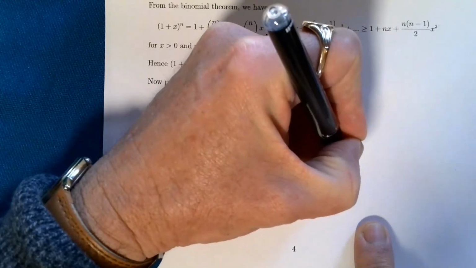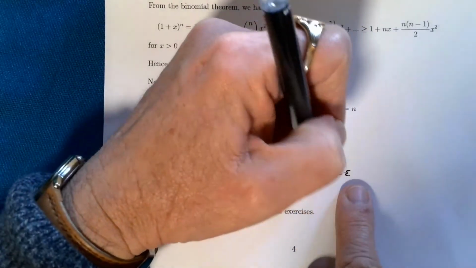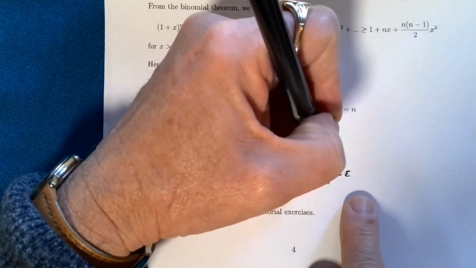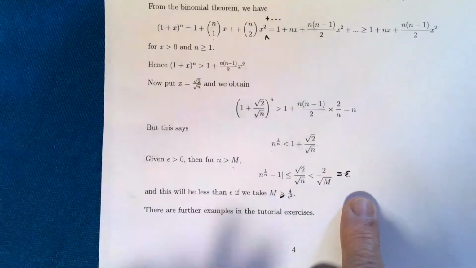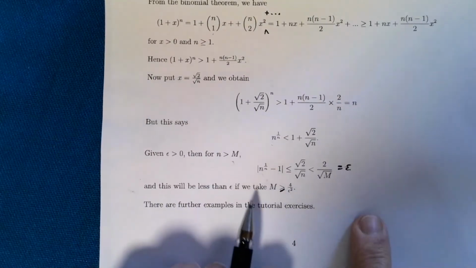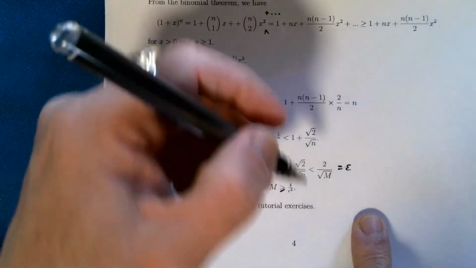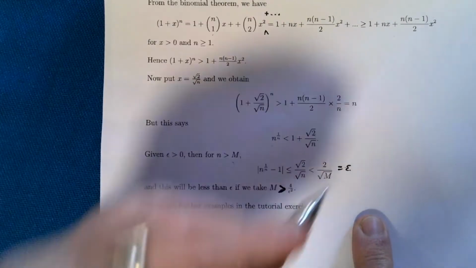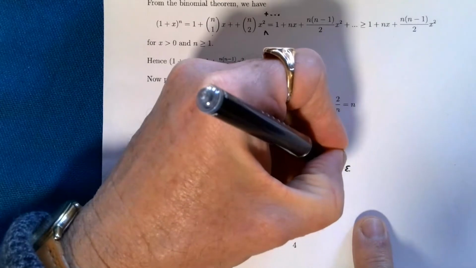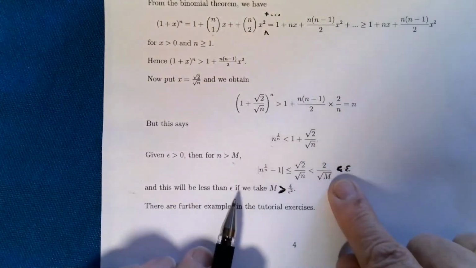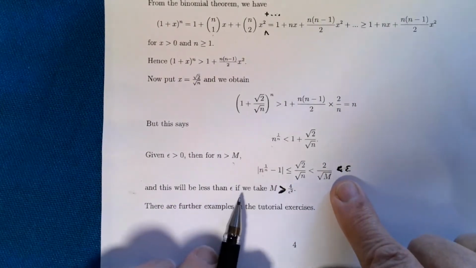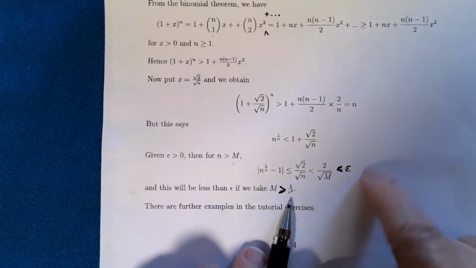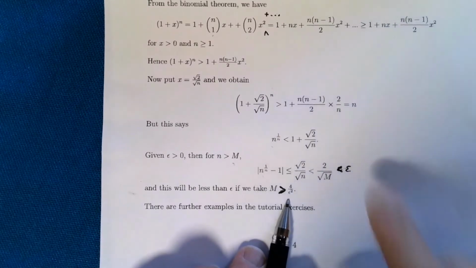I can now solve this by turning both sides upside down and squaring and rearranging, and this will be less than epsilon. Normally we put it equal to, but I'll just put it less than here, it doesn't matter. So it's less than epsilon if we take m to be bigger than 4 on epsilon squared. So I've just rearranged this and made m the subject.